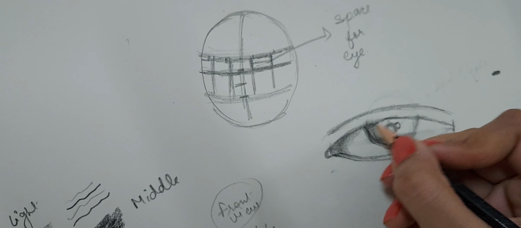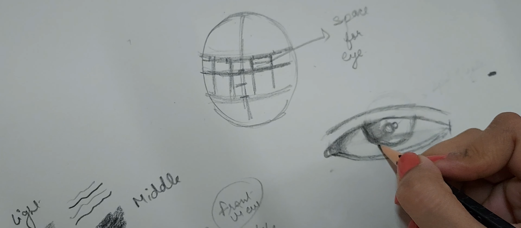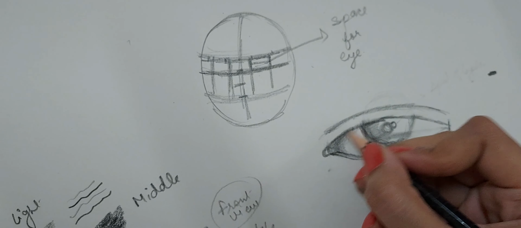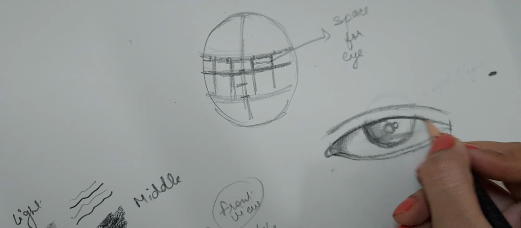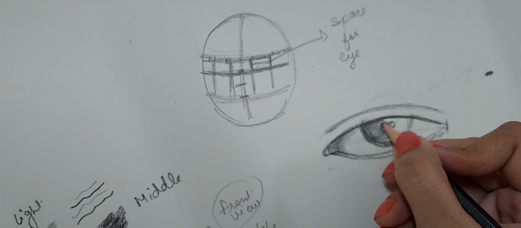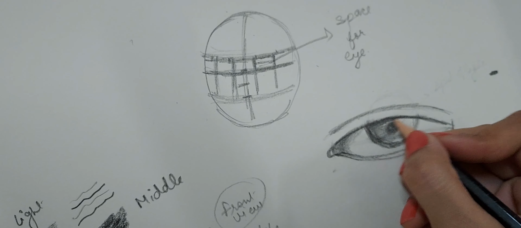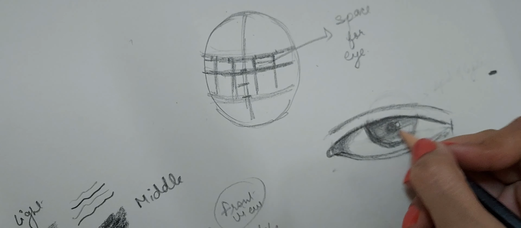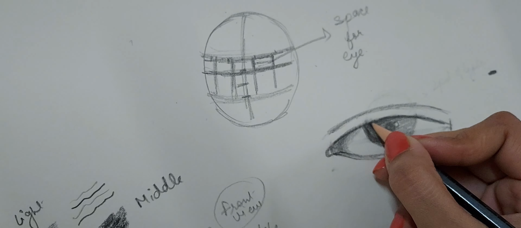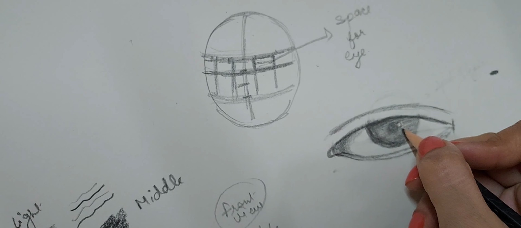Now in the shading in the eyeball, this part is very dark, so we can make it dark with the 4B and 6B. With the 2B we can't make it so dark. Okay, and this remains with the light only.